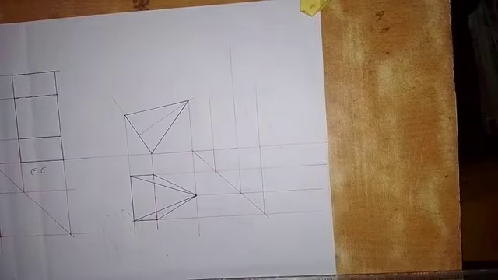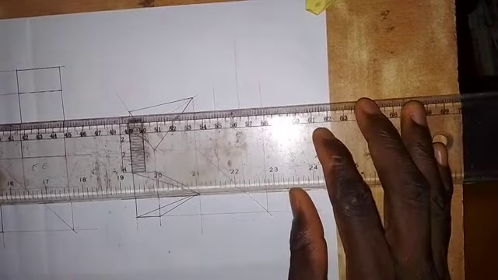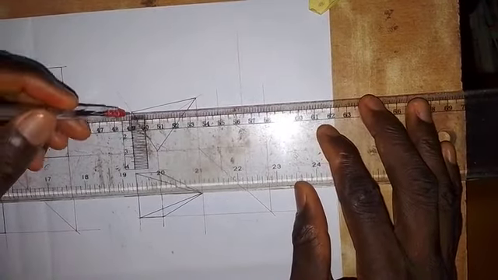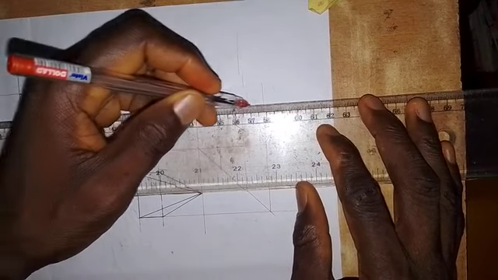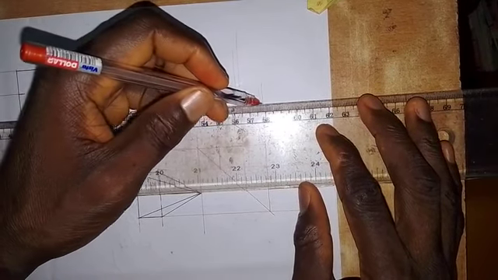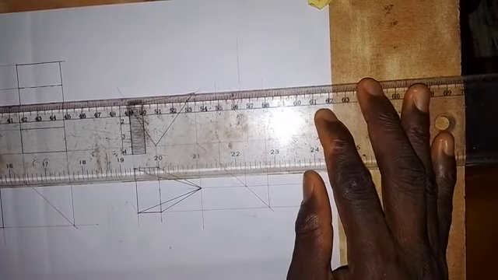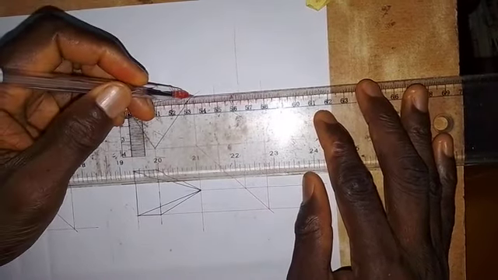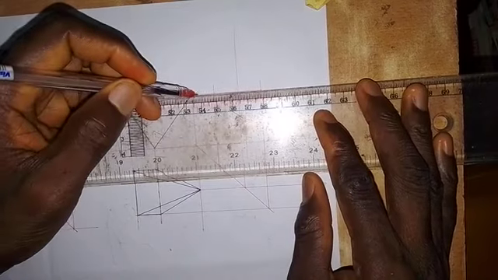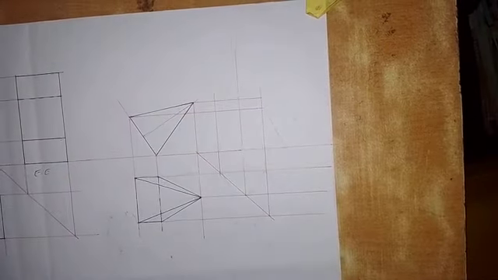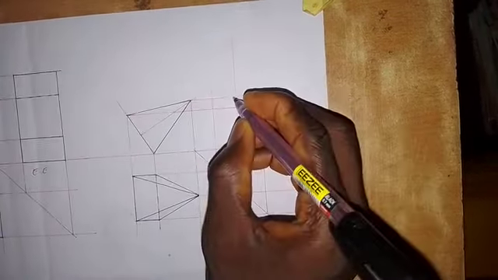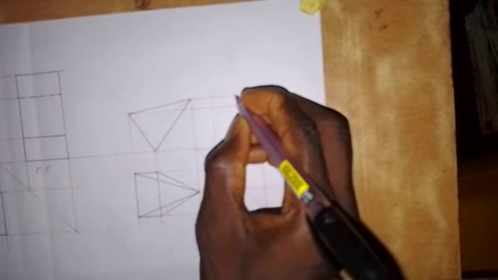Now I need to get the base. How the base will look, I need to draw a horizontal line out of this. Also here I will draw a horizontal line for the apex. So this is the apex here, this is the apex here.